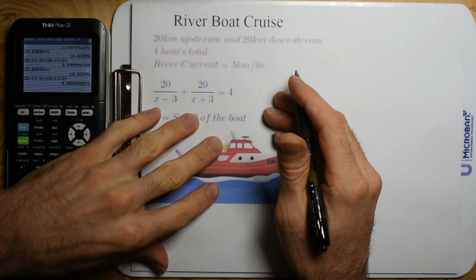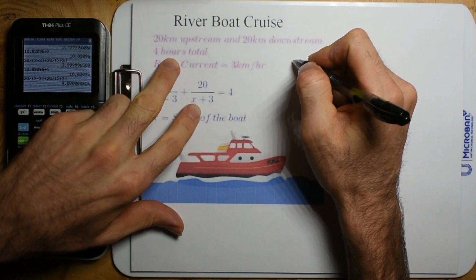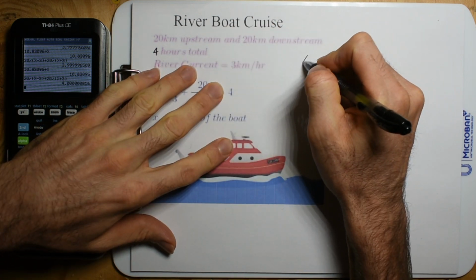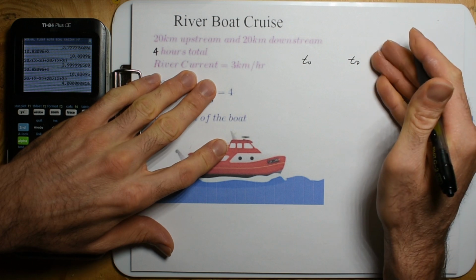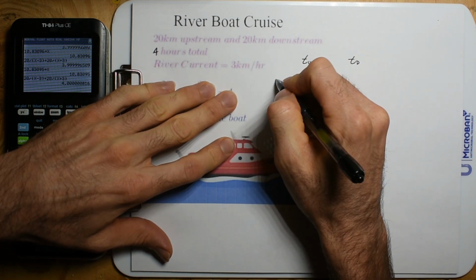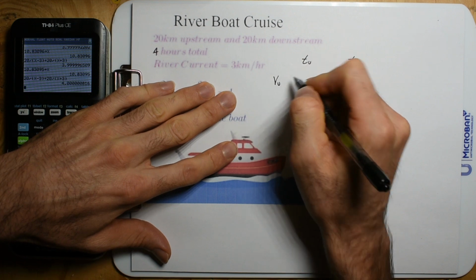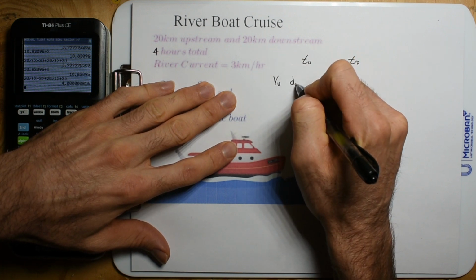From an algebra standpoint, I would say, if it took 4 hours total, we have a time going up, and then we have a time going down. The time going up is going to be some relationship between our speed, the velocity up, and we'll just say the distance up.